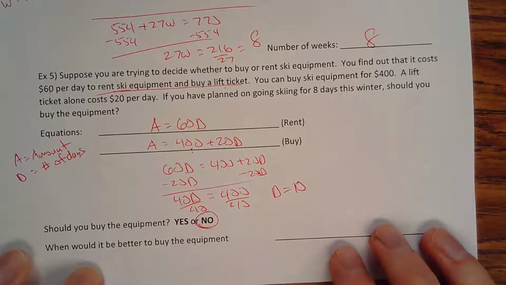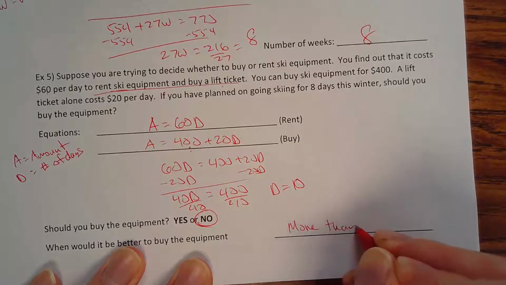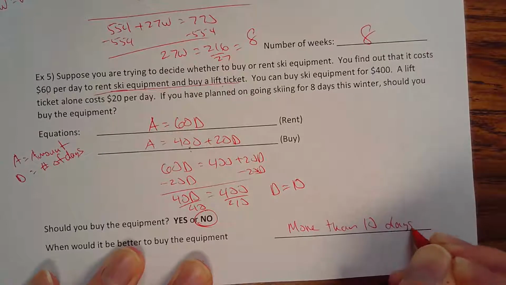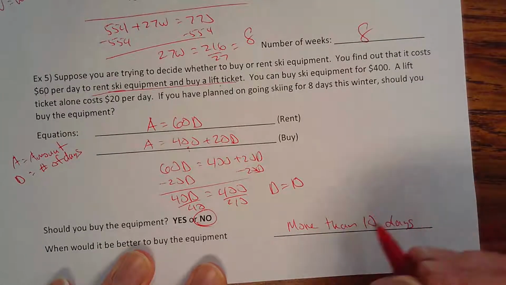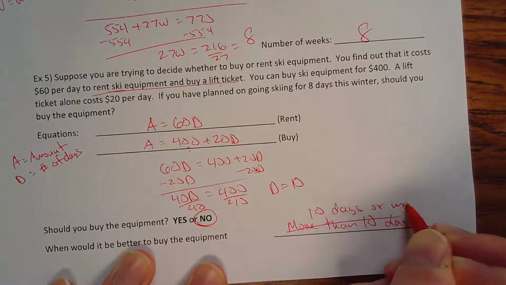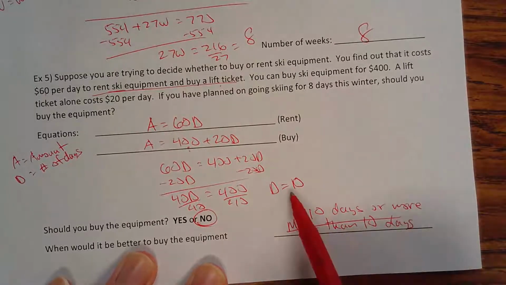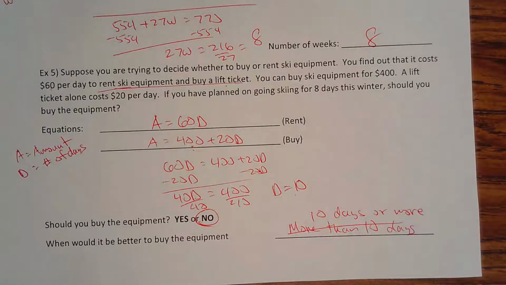So when would it be better to buy it? Well, I'd say more than 10 days. Because at 10 days it's equal. Maybe I'll say 10 days or more. Why would I say 10 days was good? At 10 days, the cost is the same, but you get to take the equipment home then, so it would be worth it then, I think, for 10 days. So 10 days or more would definitely be worth it to buy the equipment.